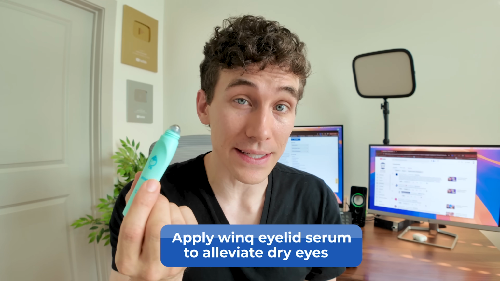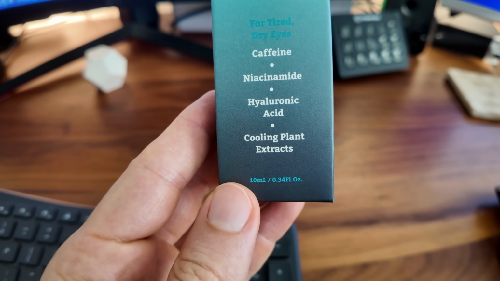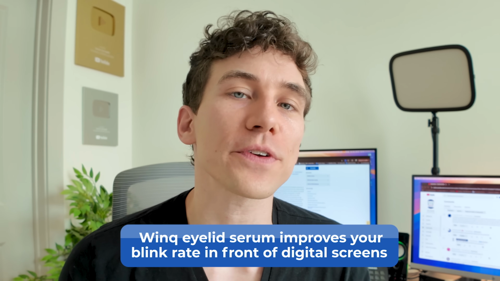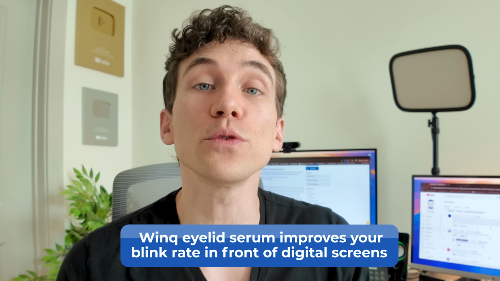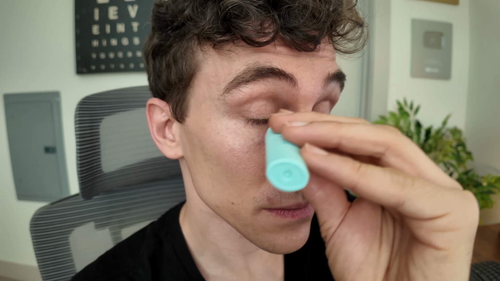Another thing you can try is Winq eyelid serum. This is an eyelid serum that has some cooling plant extracts in it, which not only trigger the receptors in the eyelid, but also on the surface of the cornea to improve your subconscious blink rate while in front of digital screens. It's a pretty cool product. I've been testing it out, so again, something to try.